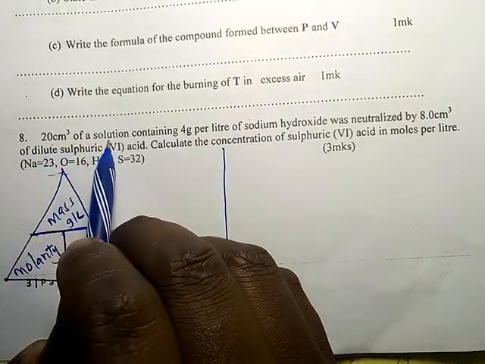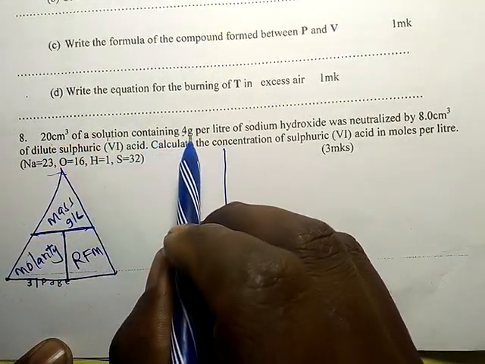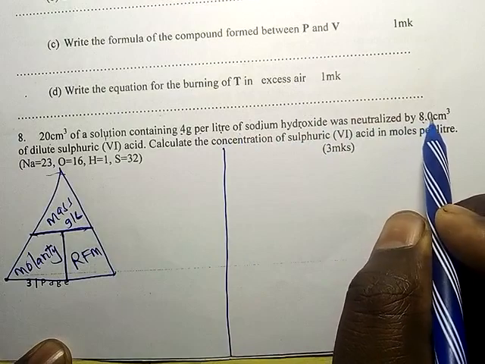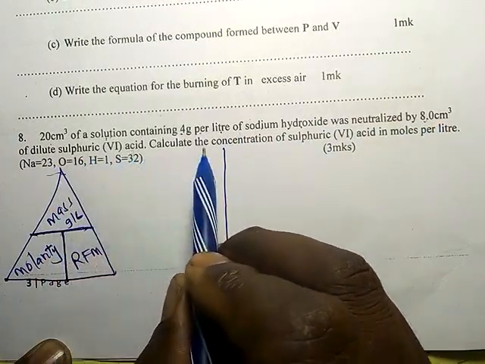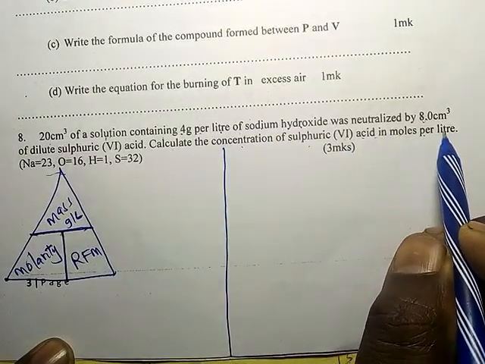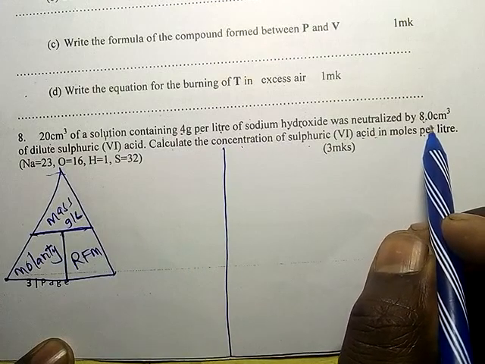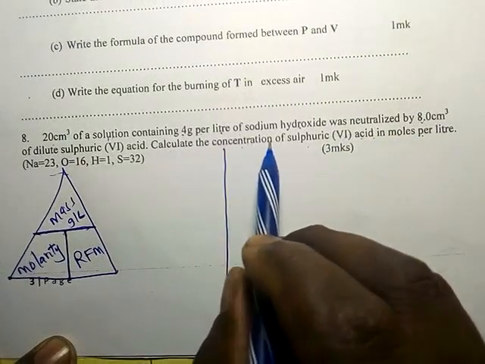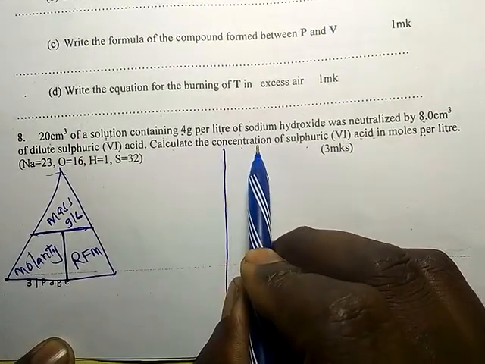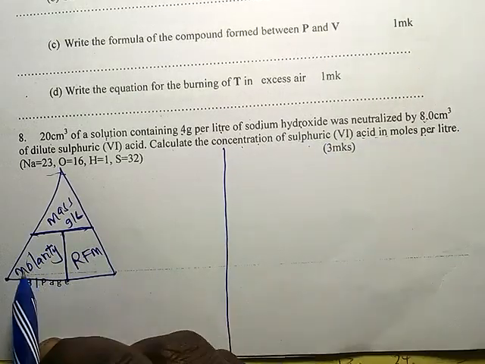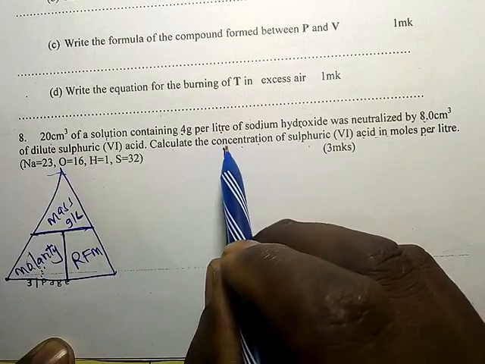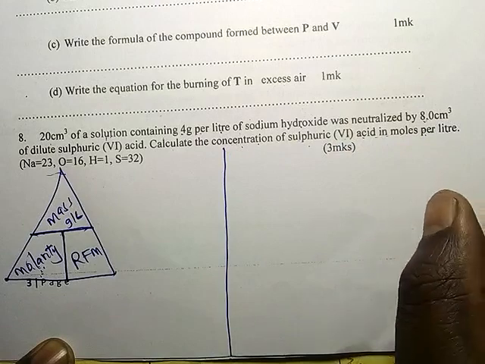20 centimeters cube of a solution containing 4 grams per liter of sodium hydroxide was neutralized by 8 centimeters cube of dilute sulfuric acid. Calculate the concentration of sulfuric acid in moles per liter. Anytime you hear the word concentration in moles per liter, it simply means molarity, because molarity is the number of moles in 1 liter.